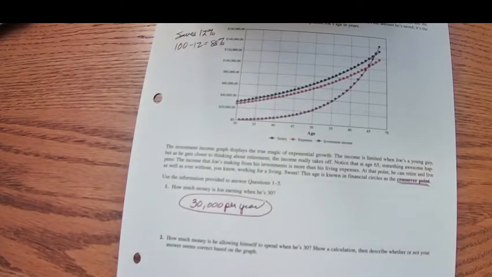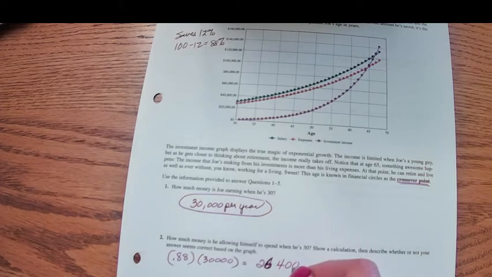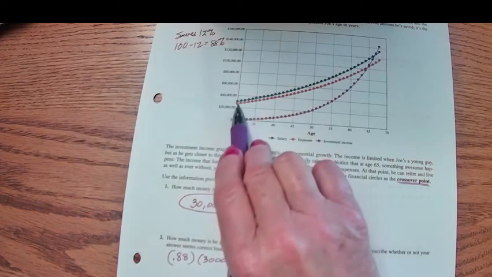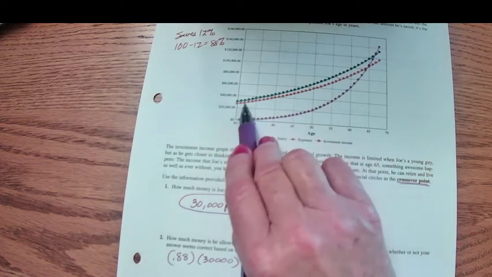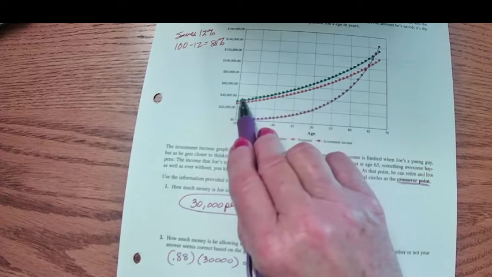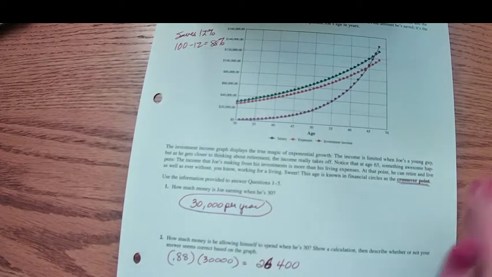Question number 2. How much money is he allowing himself to spend when he's 30? If he's saving 12%, he's spending 88% of 30,000. 88% of 30,000, he is spending $26,400 per year. All right, and so we can see that here. That's the gold or the orange line. This is how much he's making. This is how much he's spending.